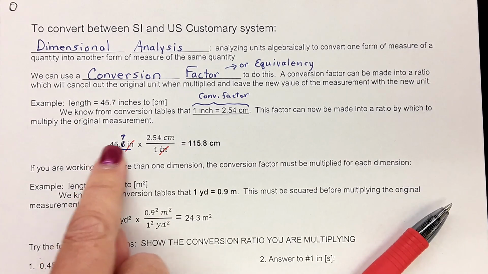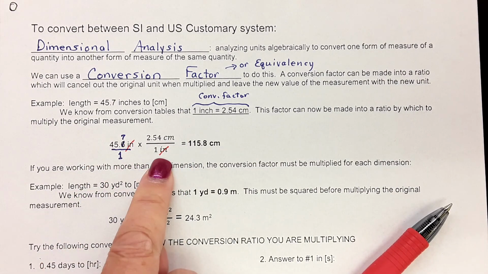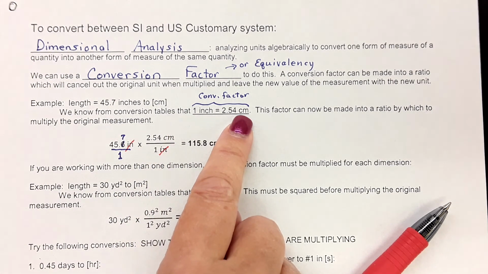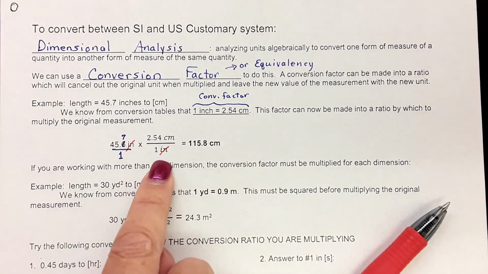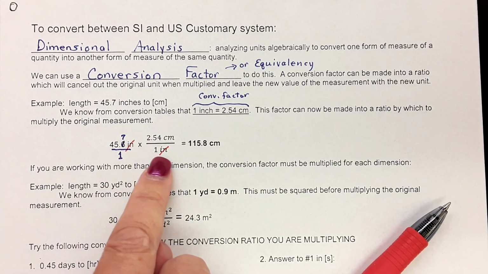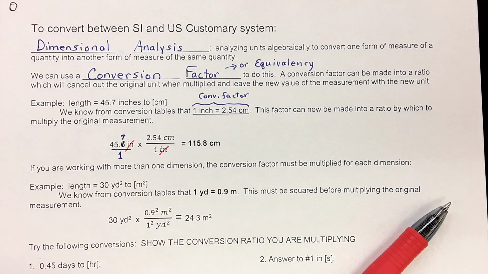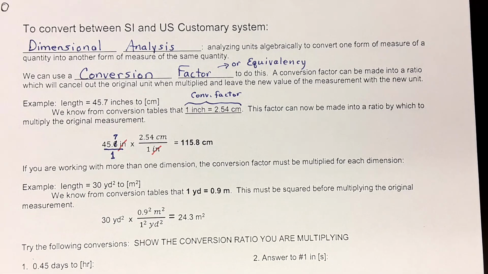So now all we have to do is multiply across the top, divide by the bottom, which in this case is 1, and you get 115.8 centimeters when you multiply. Okay? So all you're doing is arranging the conversion factor into a ratio such that you can cancel from top to bottom the undesired unit and leave behind the desired unit. Okay? Now, look at the next one.